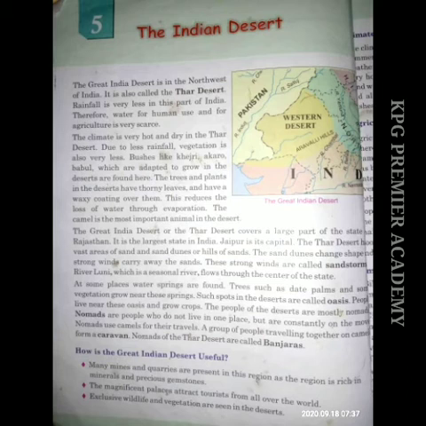Let's look at the next line. The Great Indian Desert or the Thar Desert covers a large part of the state of Rajasthan. So, where is the desert located in India? The desert is located mostly in Rajasthan. Okay, it is the largest state of India. So, which is the largest state of India? Rajasthan is the largest state of India, and we can find the Thar Desert in Rajasthan. Okay, Jaipur is its capital.